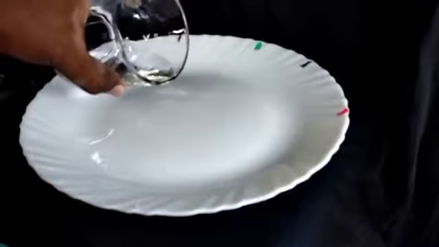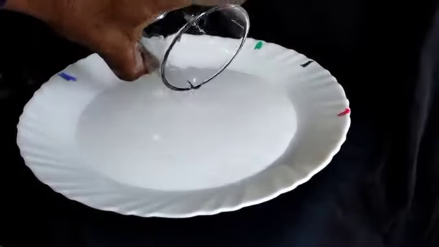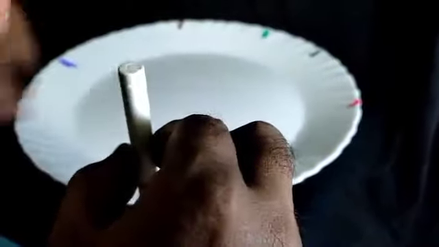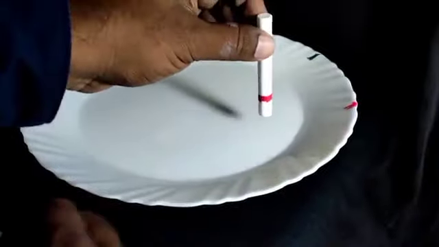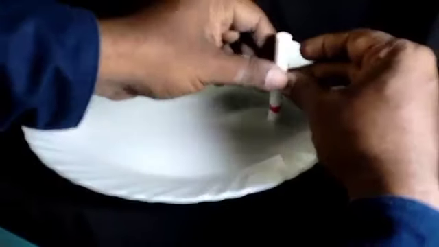For this I am just adding a little water in the plate. Just look at this. Now carefully just place the piece of chalks. Let us try to adjust this.